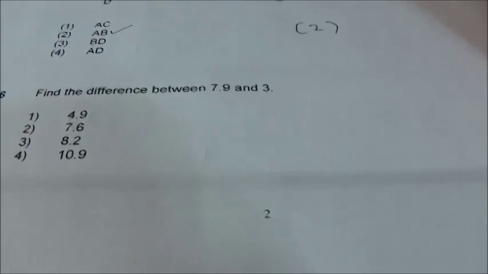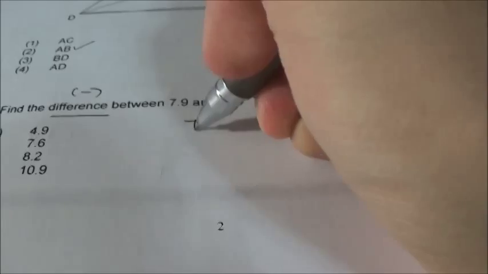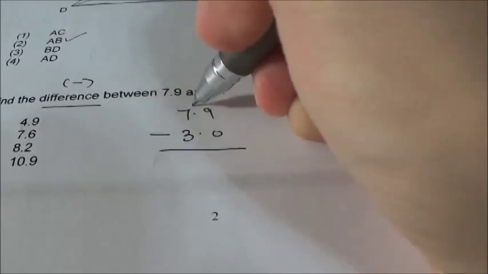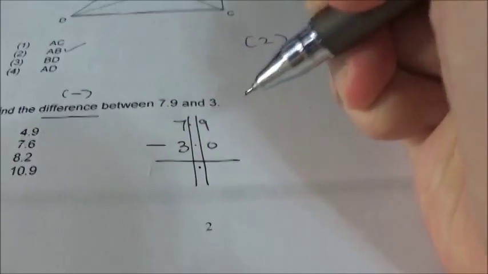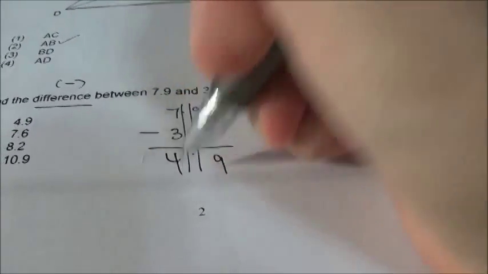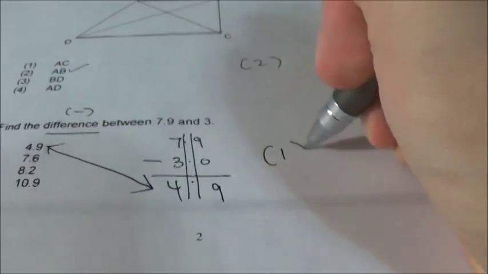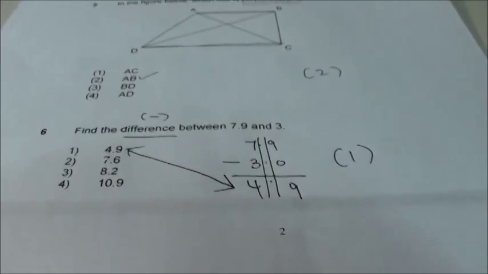Let's move on to question 6. Find the difference between 7.9 and 3. Difference would be minus. So we have 7.9 minus 3. Put a dot here. 9 minus 3 is 6... 4.9. Okay. So you see, question 6, your answer is 1. 4.9.